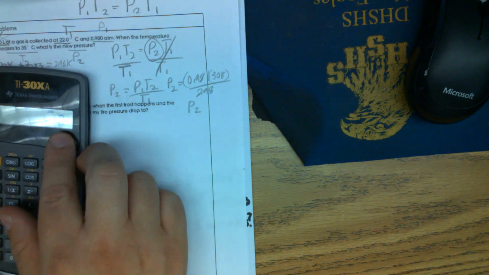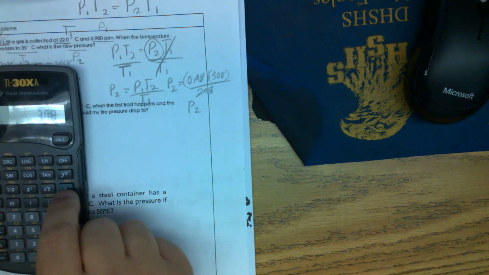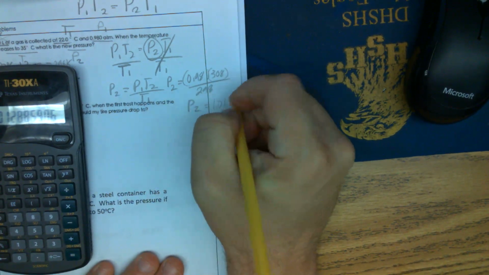So when we solve for this, we're going to do 0.98 times 308 divided by 298. So we should get a pressure of 1.01 atm.